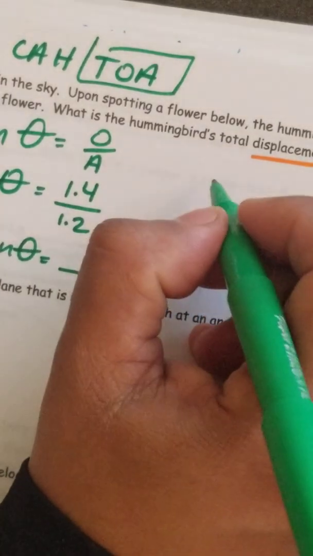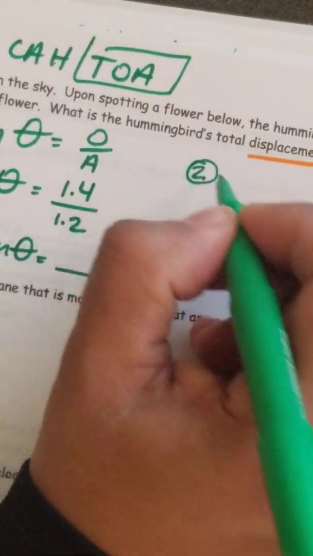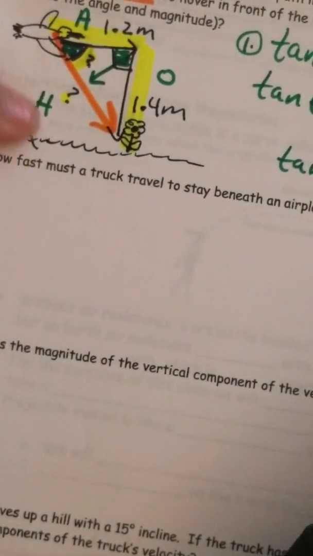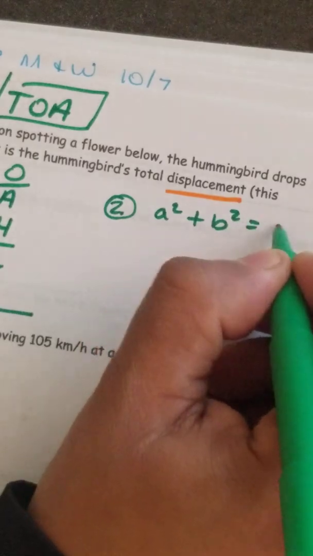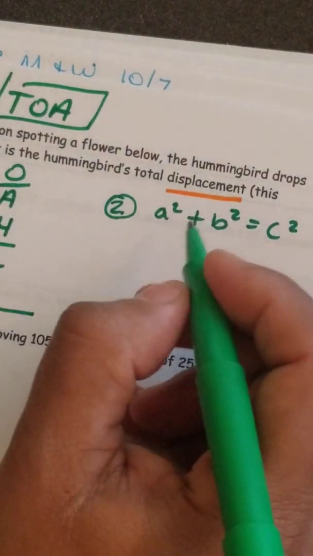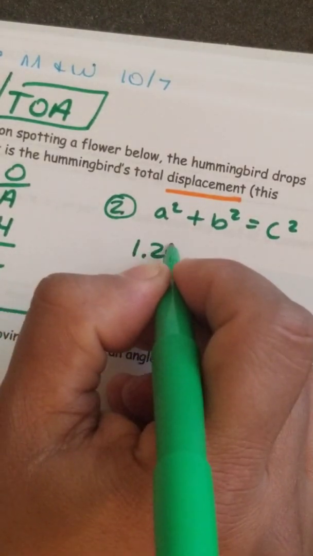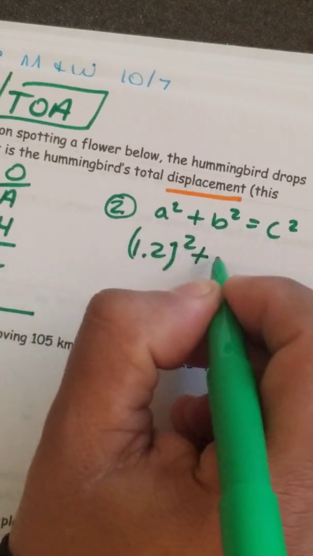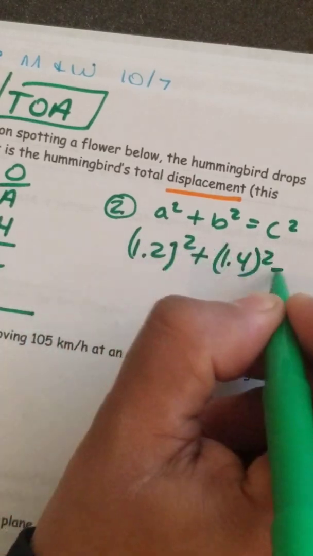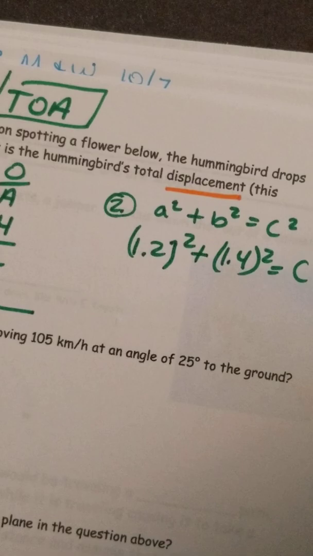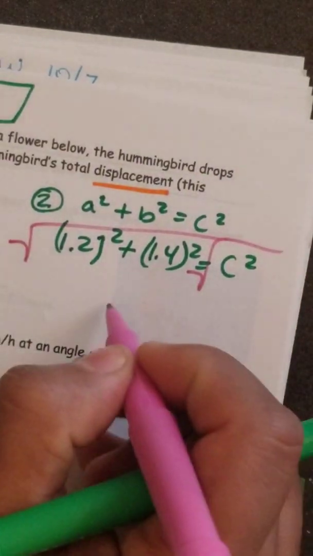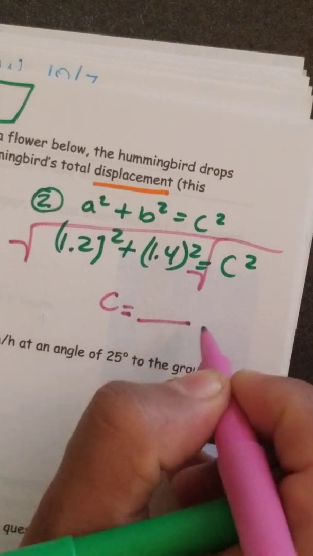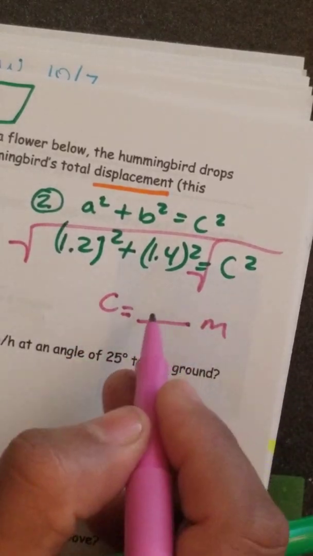Part 2. I'm looking for the hypotenuse. If I have the other two legs, I can use Pythagorean: a squared plus b squared equals c squared. Or 1.2 squared plus 1.4 squared equals c squared. Don't forget, you need to square root this after you get done to find the c equals blank meters.